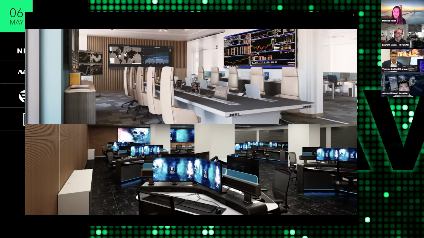Also for control rooms, where customers are really managing and supervising, for example, an electrical network, the real color of every electrical line on the SCADA diagram that is displayed on the LED wall is very important. So really this is a challenge.